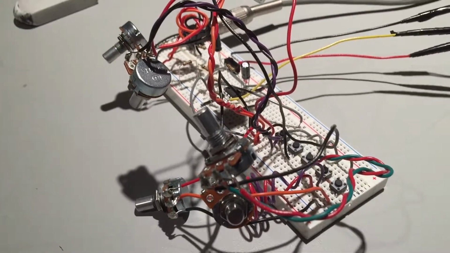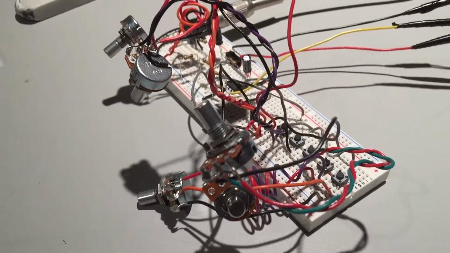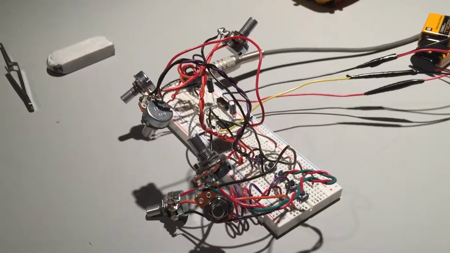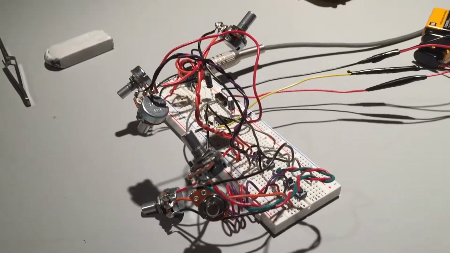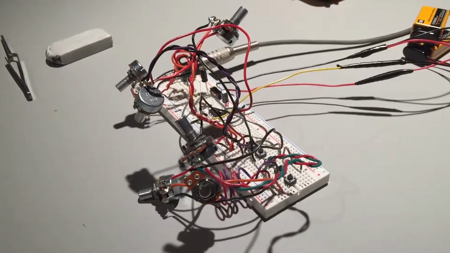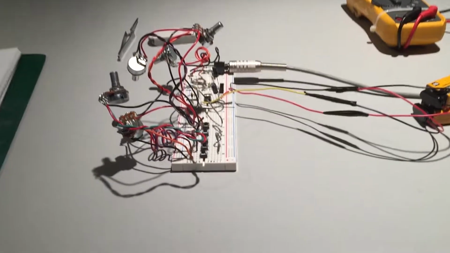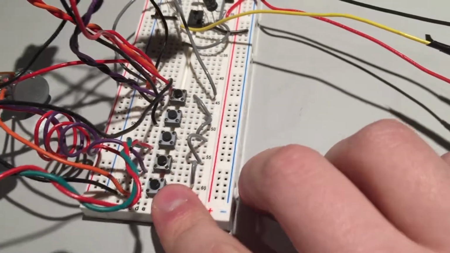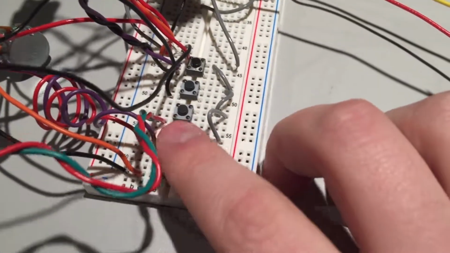Of course, I did expect some variation in the pitches and some inconsistencies, and as we will see in a moment, this is a valid concern. Now let us try our circuit. On the bottom, we have our lowest frequency, which is supposed to be 250 hertz.